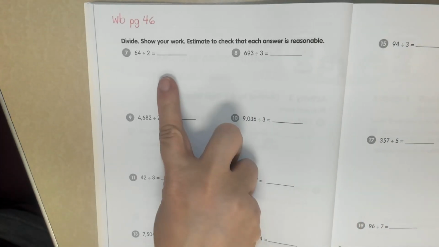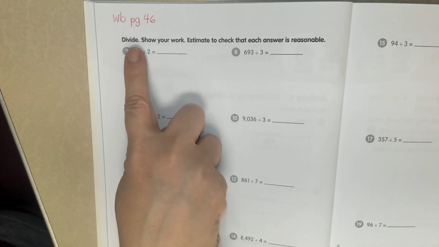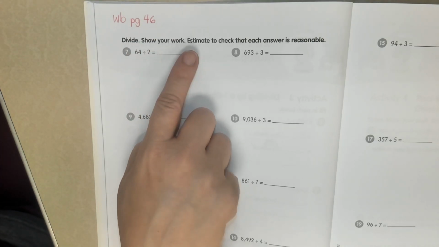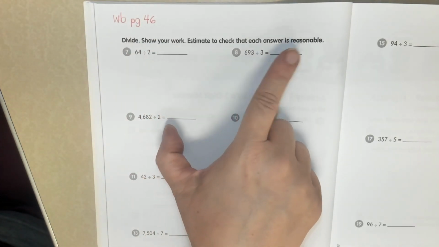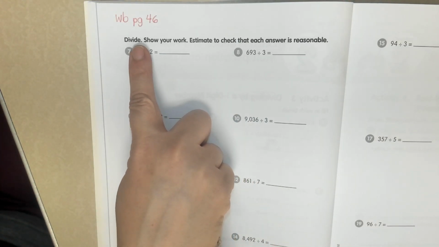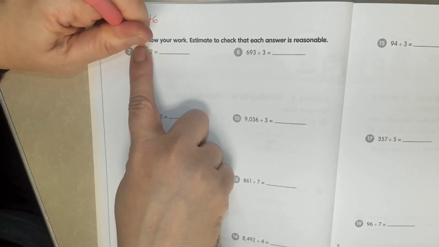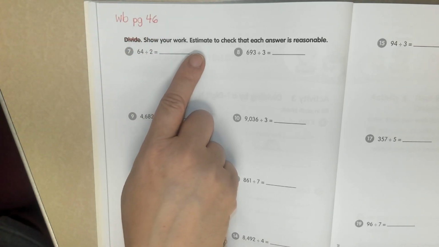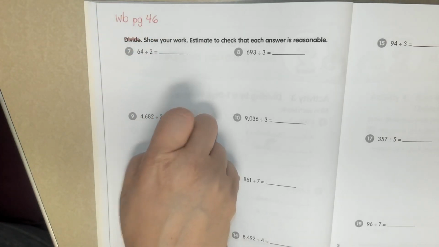Today I'm going to go over workbook page 46. It says to divide and show your work, then estimate to check that each answer is reasonable. For today, I'm not going to do the divide. I'm just going to show you how to estimate.